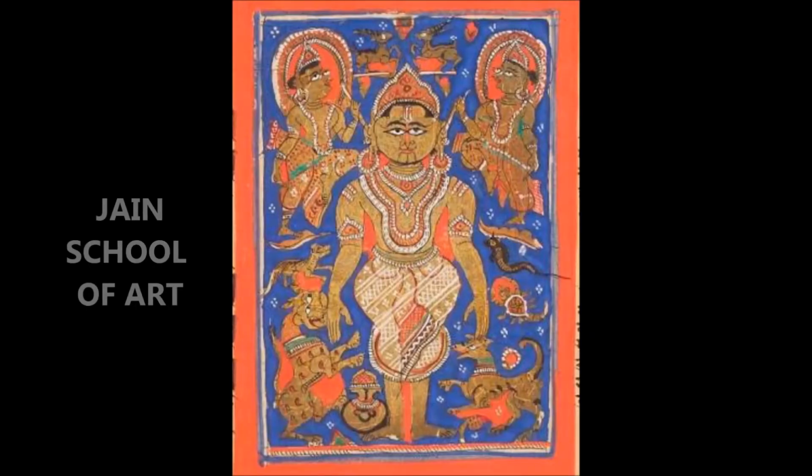Why strong distortion? Because if you observe, you can see in their illustration they created big eyes, wide chest and hip. Eyes, chest and hip were created very enlarged, but the overall height was average, and all these illustrations were done in two-dimensional form, meaning in a flat manner. So that looks unusual, but this is the art of primitive vitality with forceful line and colors. So let's observe the details of Jain School of Art.